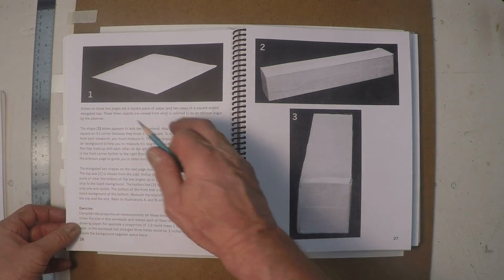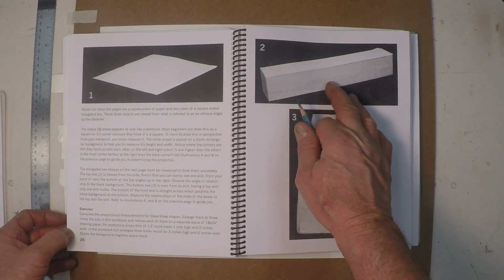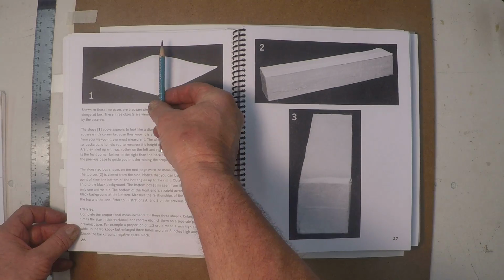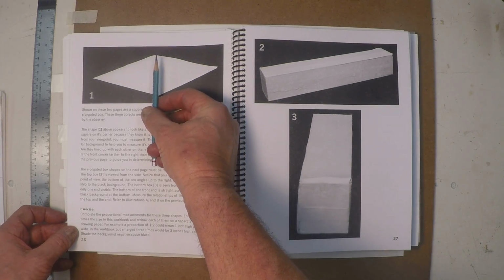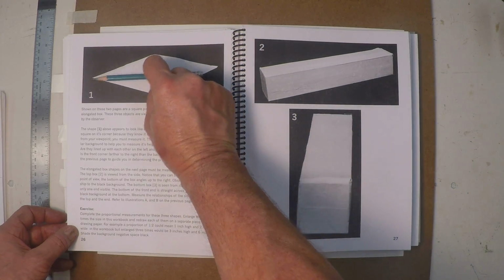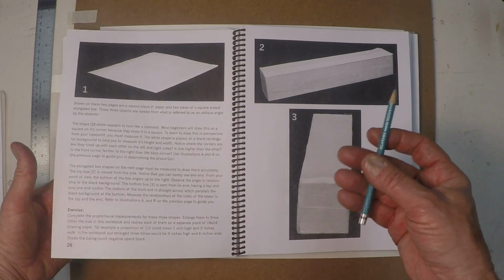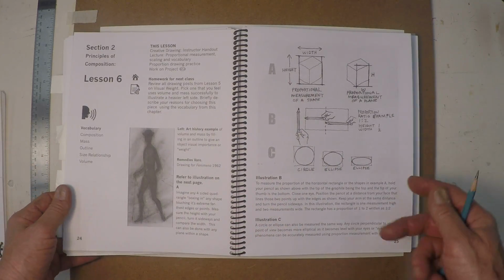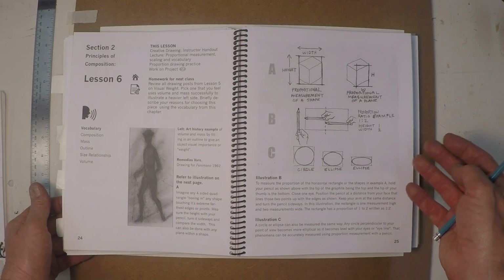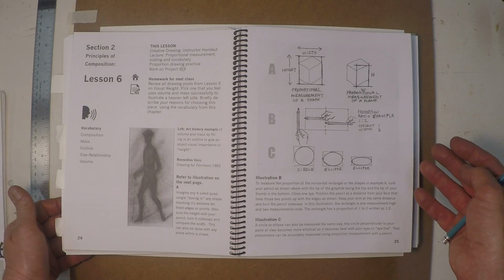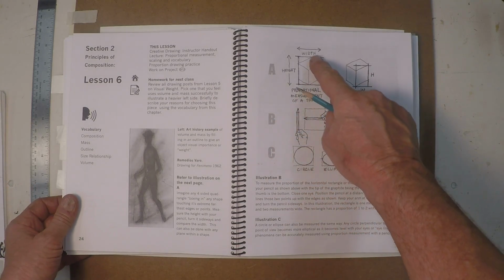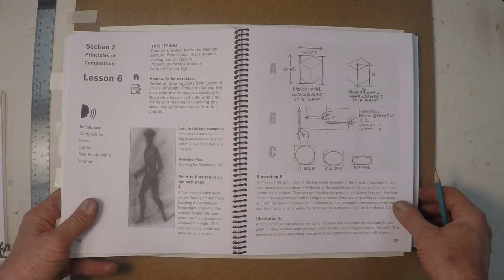And we had some examples over here from that lesson where we talked about measuring the height of the object to the width, and we had a proportional measurement of whether it was a horizontal shape or a vertical shape. In this case, this one is slightly vertical but almost a square shape.